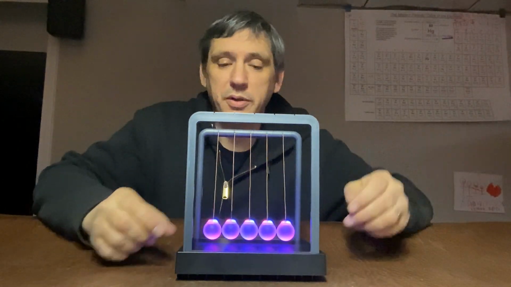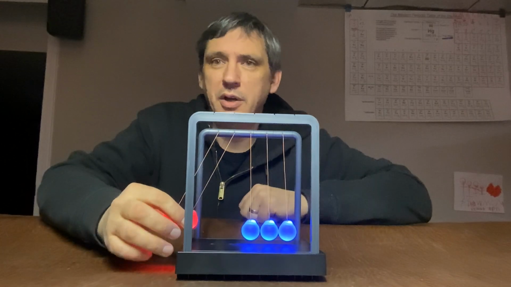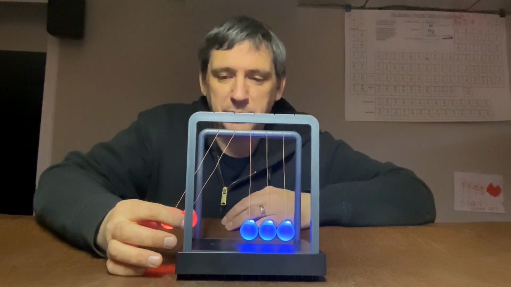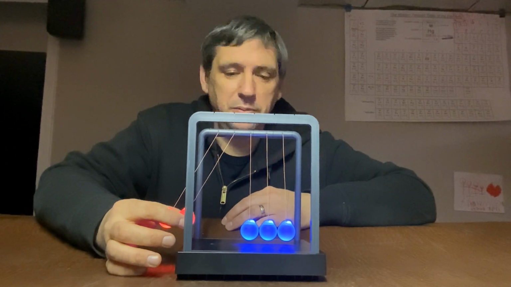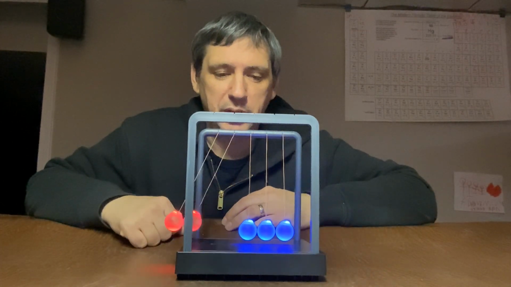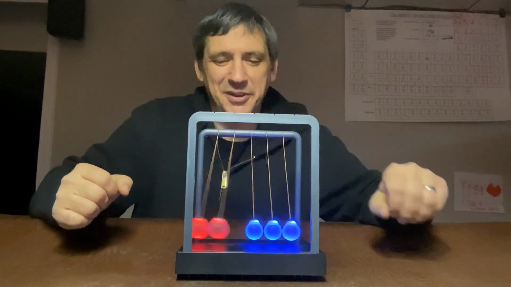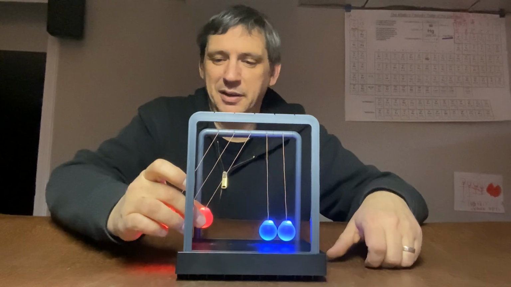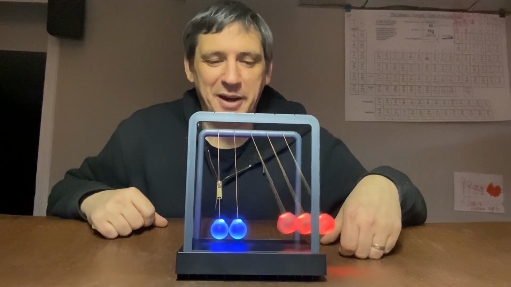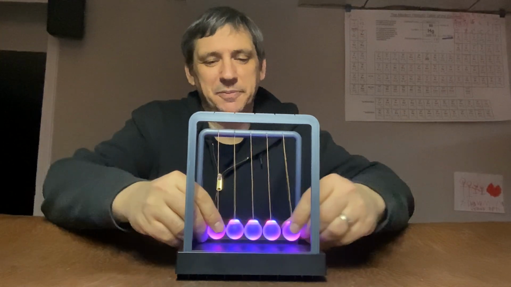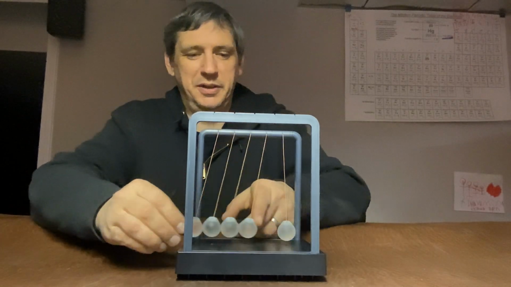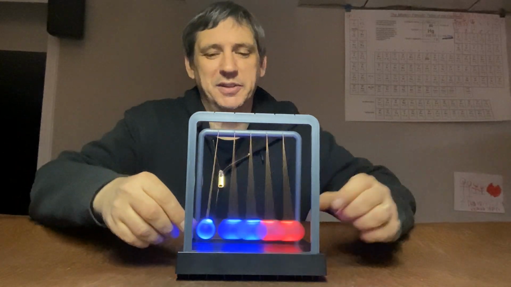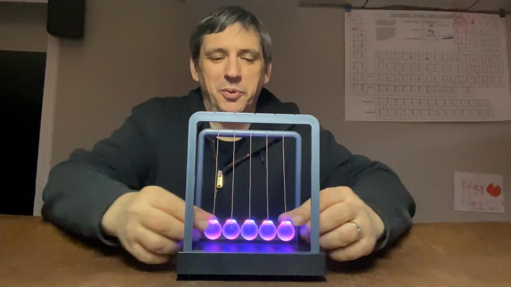If I take two, what's going to happen? Well, I've got double the mass here, so for a given speed, I'm going to have double the momentum. And so if I let it go, two balls go back and forth, and that's conservation. What if I do three? Three balls back and forth, and that's conservation. If I do four, I don't know if the lights are going to work, but we'll try it. That's kind of a hard time with that. That's okay. What if I do two at once?